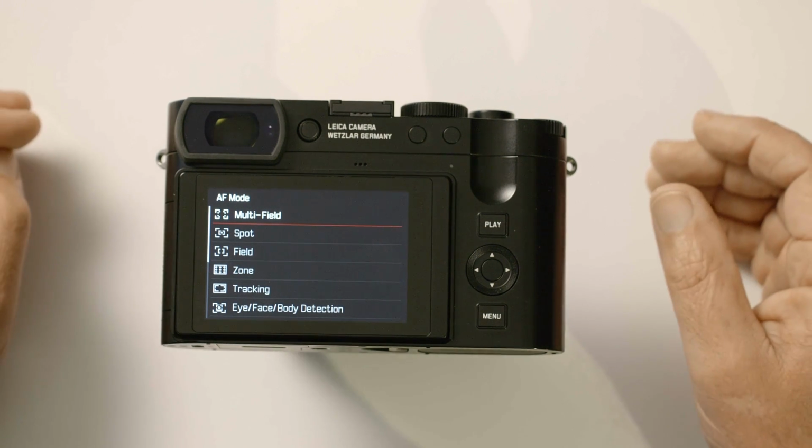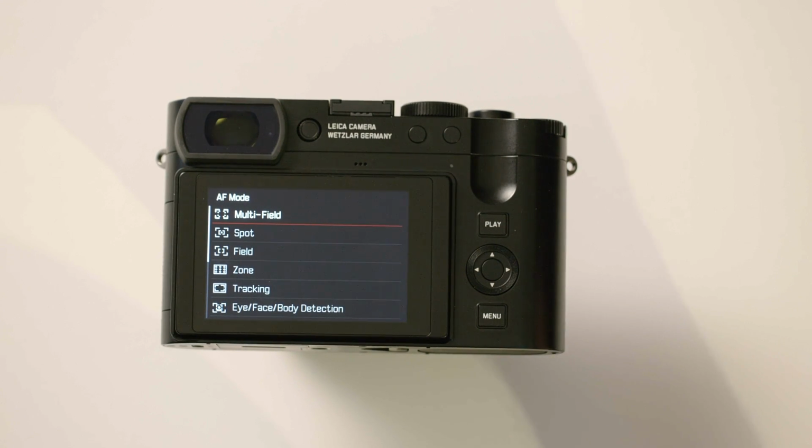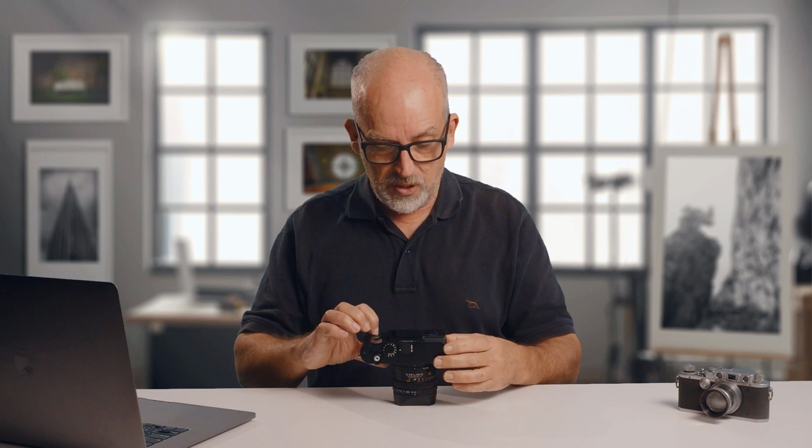So at the top we have multi-field. I think I would never use this one. It picks the focusing point for you, and I think you need to be choosing the focus point yourself, because focus is where the viewer's direction is drawn to, and it's your creative choice what is the subject that the camera should be focusing on. So leave that one out of the list.